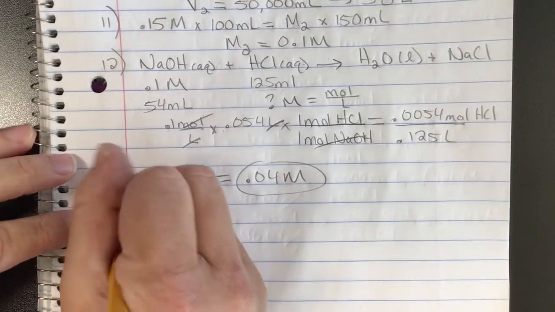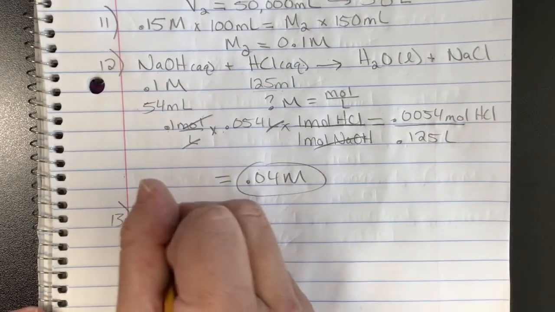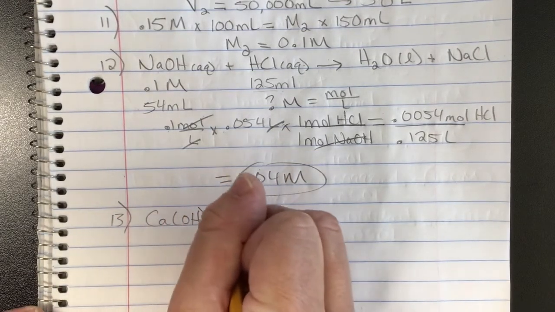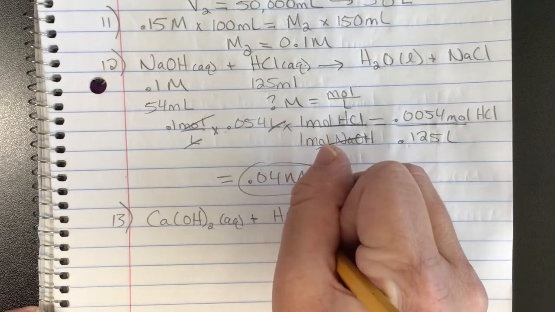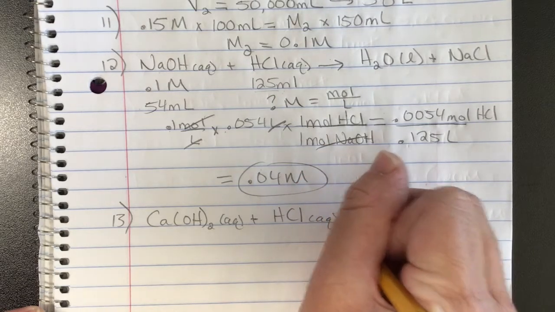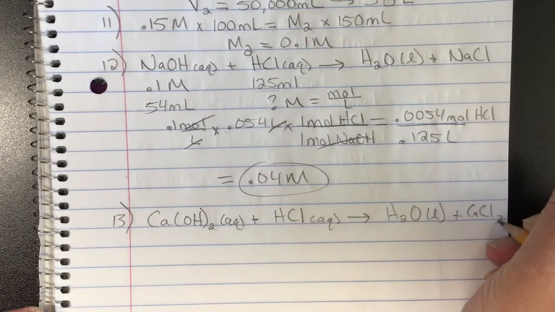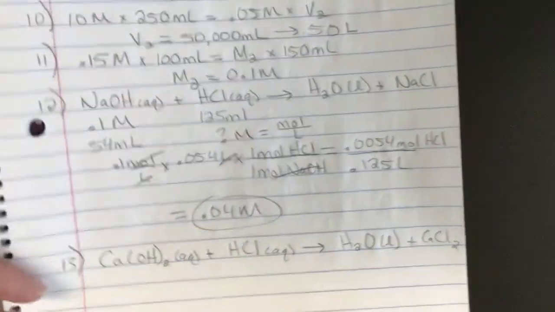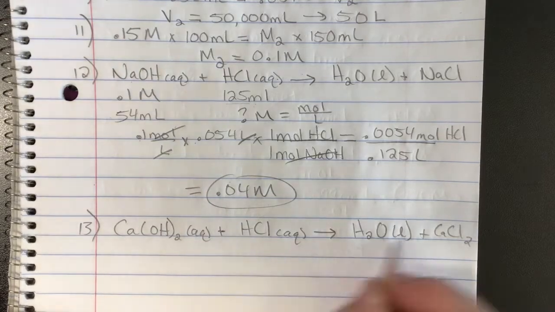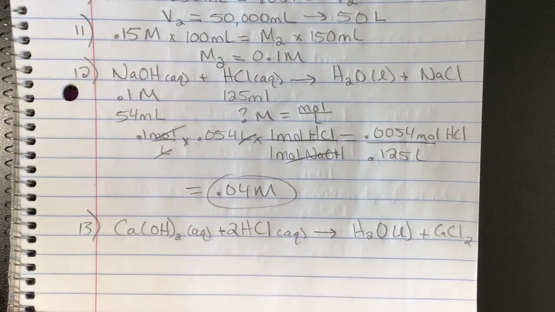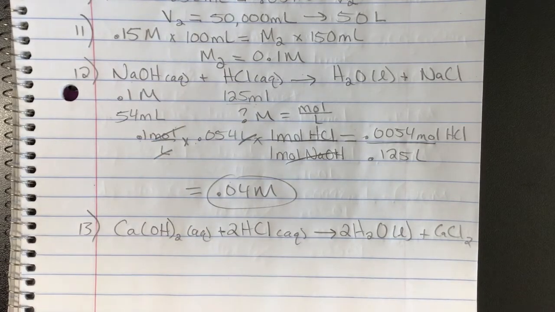Okay, number 13. So it's another titration question. We need a balanced equation. So we have calcium hydroxide and we have hydrochloric acid. And we're going to get water and a salt. But we've got to balance this one. So we have 2 chlorine over here. I need 2 chlorine over here. Now I have 4 hydrogen. I need 4 hydrogen over here. And now we're balanced.